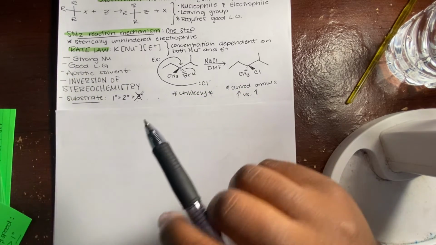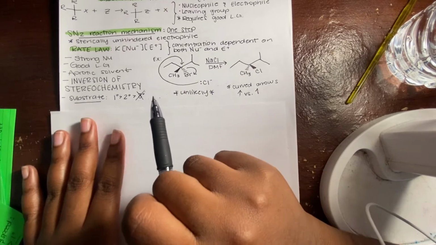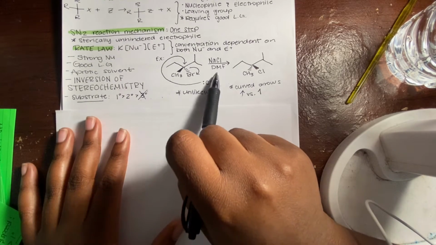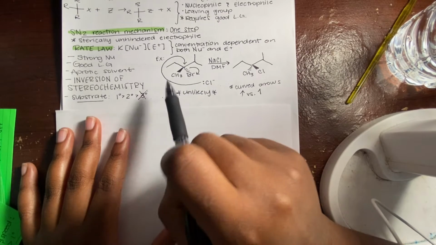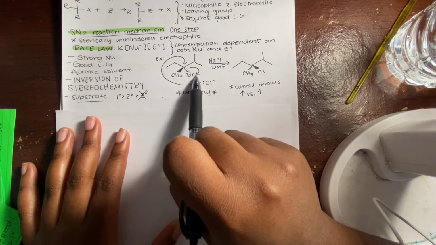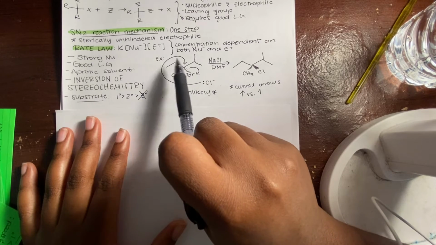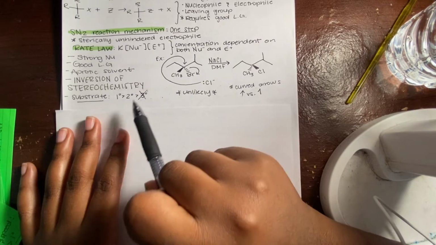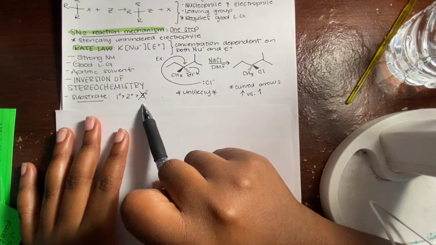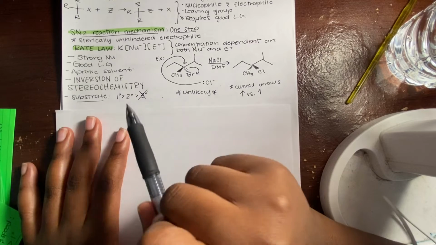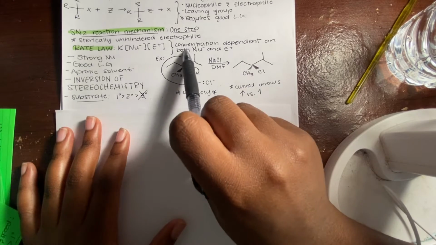Okay. So for an example of the Sn2, we have this molecule, and we're reacting it with NaCl. And notice how this carbon that the leaving group leaves from has 1 carbon attached, 2 carbon attached, 3. So it's tertiary, which is not ideal for Sn2, but just for demonstration purposes, we're going to act like it can undergo it. So this is one step.